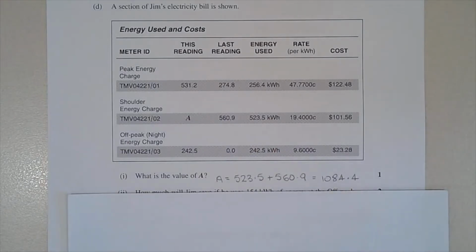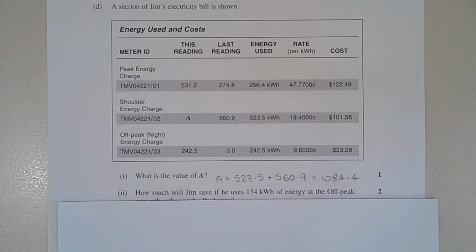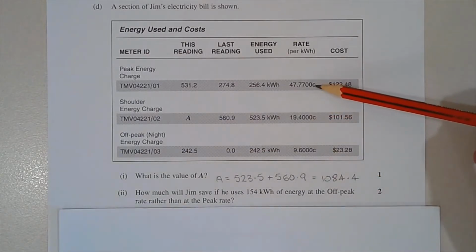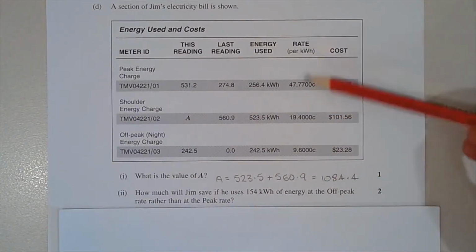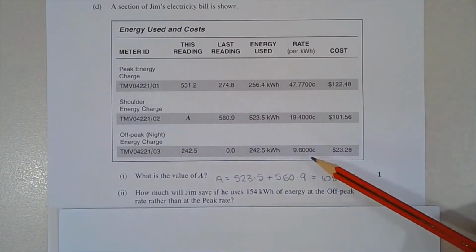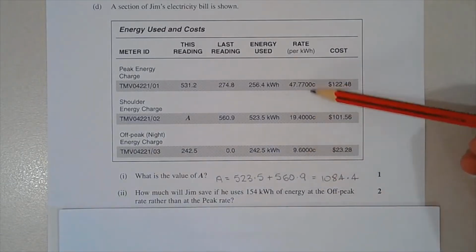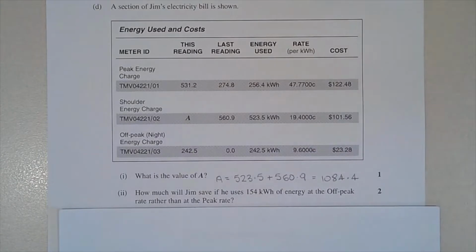1084.4 kilowatt hours. So part 2, how much will Jim save if he uses 154 kilowatt hours of energy at the off-peak rate rather than at the peak rate? So this is the peak energy charge or the peak rate here for peak time, and here's the off-peak energy charge there, 9.6 cents per kilowatt hour. So the difference between these two will give us the cost saving per kilowatt hour, and then we can multiply that by the number of kilowatt hours to give us the total cost saving.